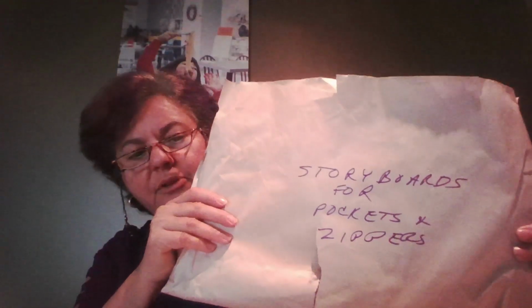And if you keep them all together, I put them in an envelope. I mean, it's well used. I keep storyboards for pockets and zippers in there, and I bring them out for demonstrations. But for a beginner learning to do this, it's just a great way of learning.